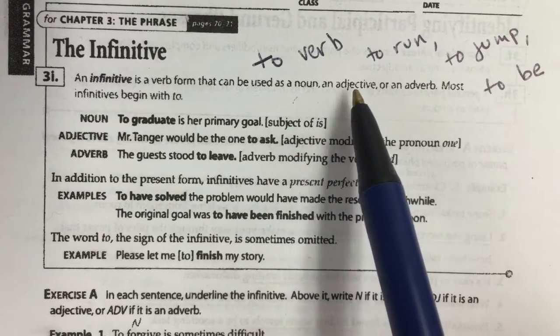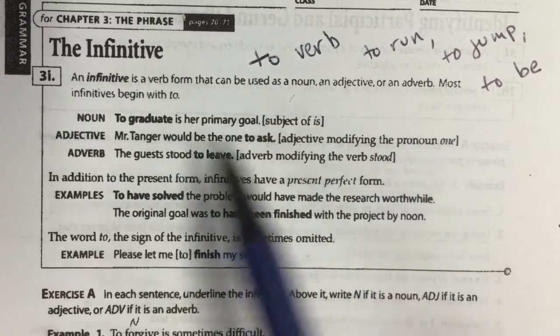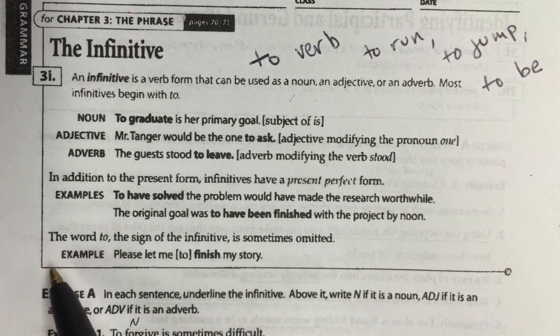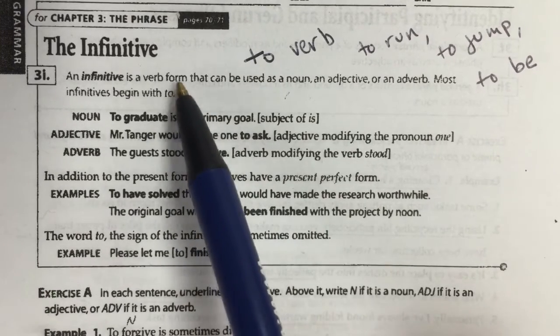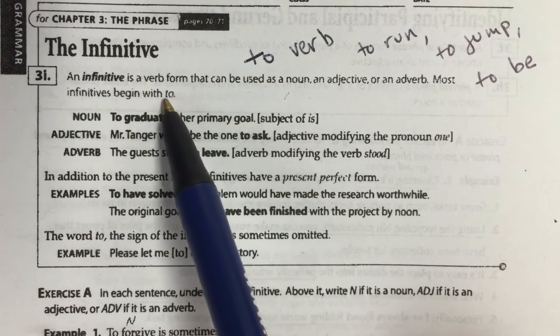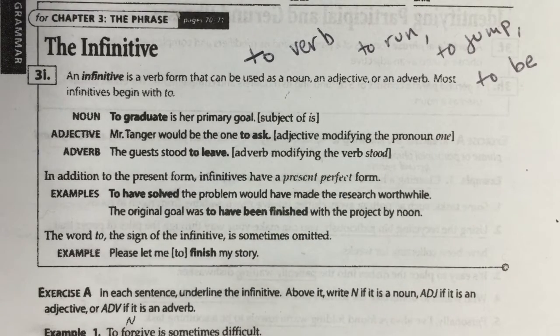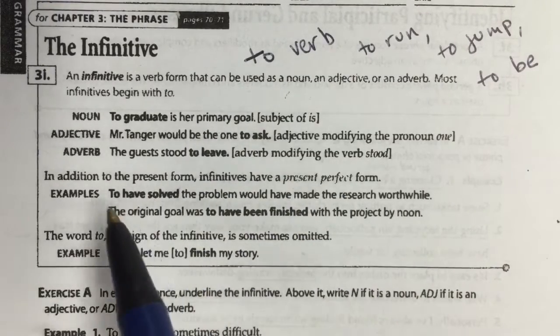You can use them as an adjective or an adverb, and I think they all start with "to," not just most. I can't think of one that doesn't. Sorry, yeah, you can have an implied "to." If adding the "to" would be repetitive or sound funny, then you can leave it off.